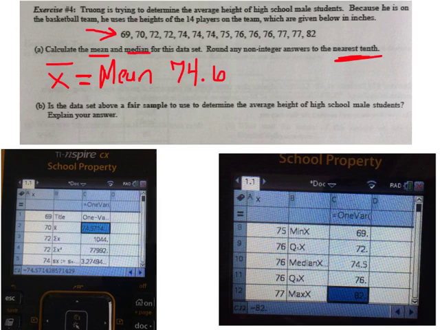The next part of the question asks me for my median. The definition of median is that I have to put all my numbers in order and then find the middle. Well, in this case, my numbers are in order, so I can cancel off to find the median, or I can look right into my calculator since I typed it in and find that my median is 74.5. The calculator makes this definitely a lot easier.